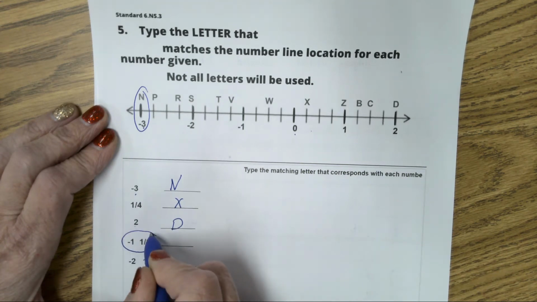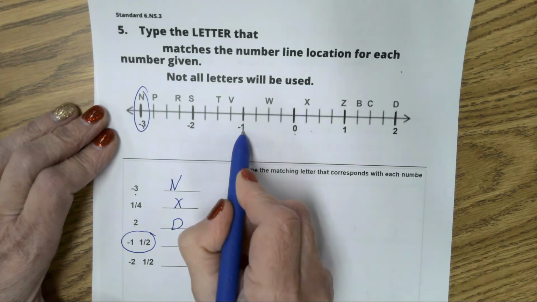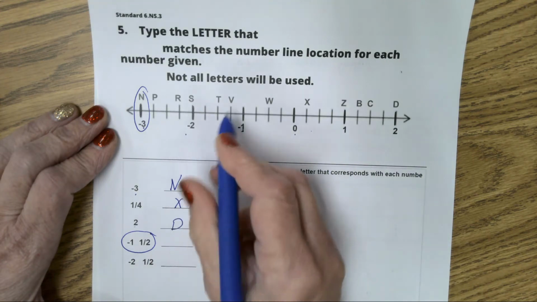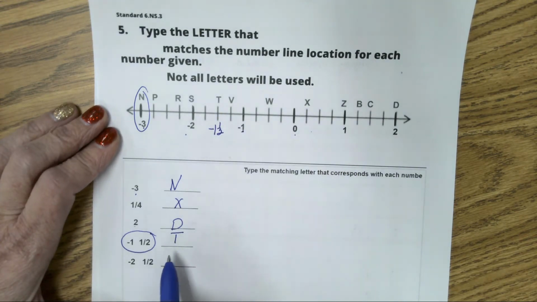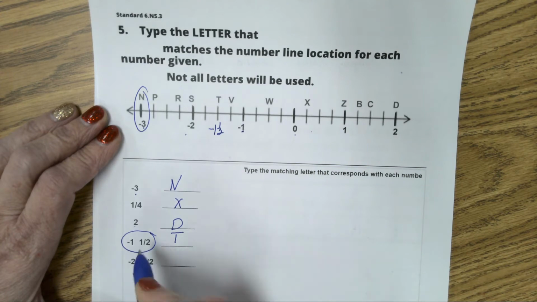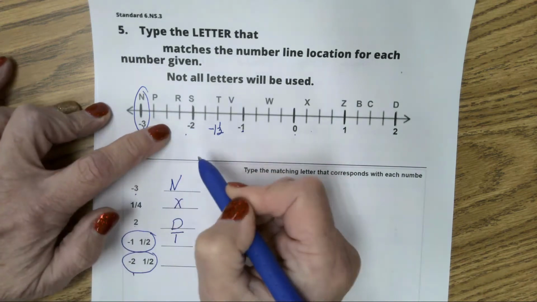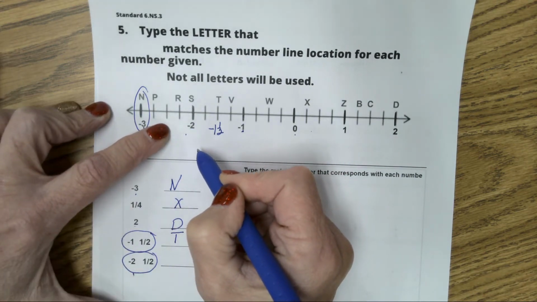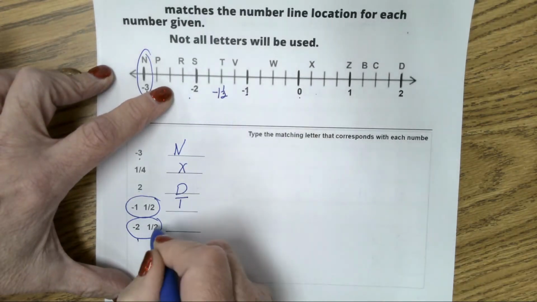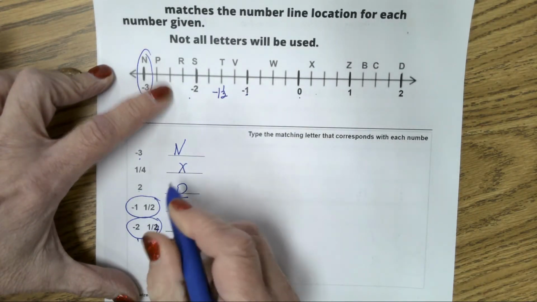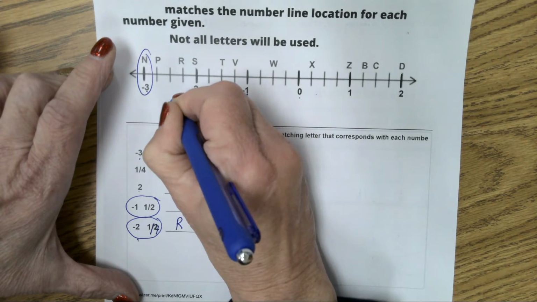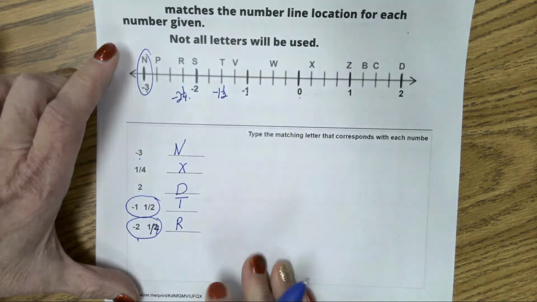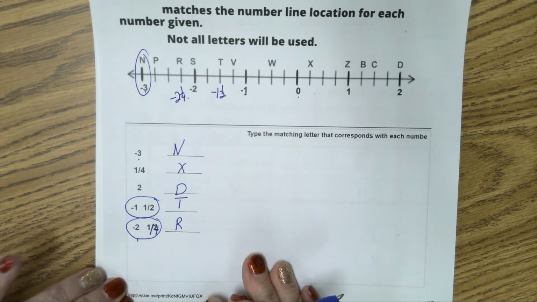-1 and 1/2. It's past the -1. It's in between -1 and -2. This is -1 and 1/2. T. Type in T. -2 and 1/2, it actually is not on there. I'm going to change this to, let's make it -2 and 1/4. -2 and 1/4 would be R, because there was not a spot for -2 and 1/2.